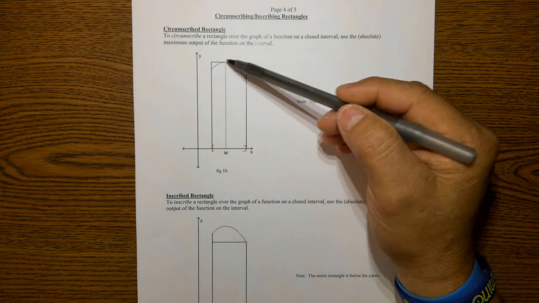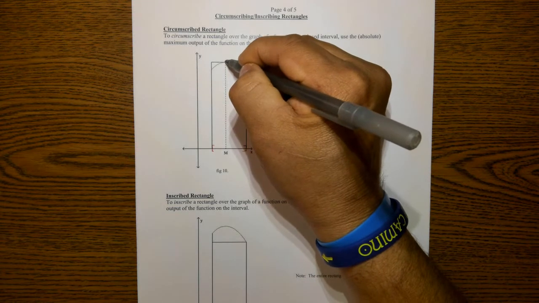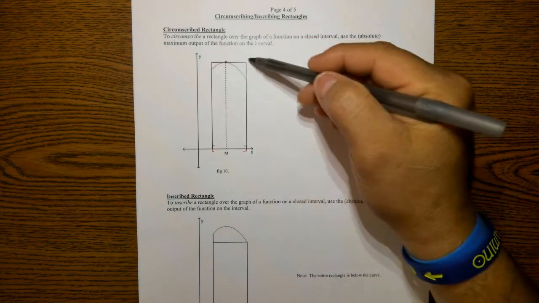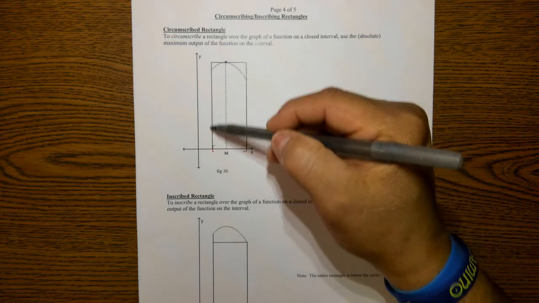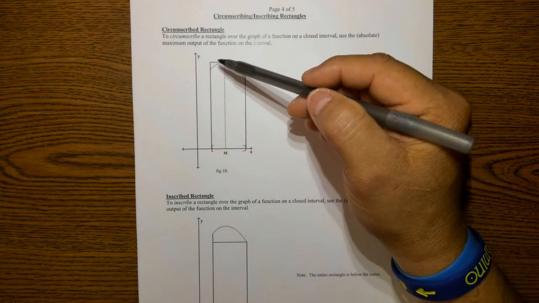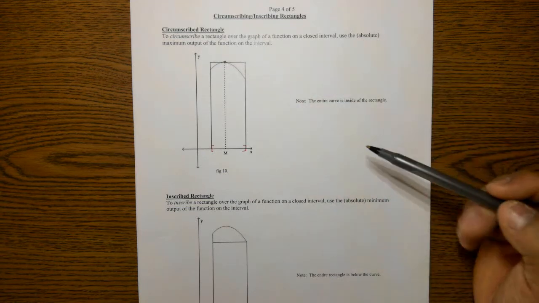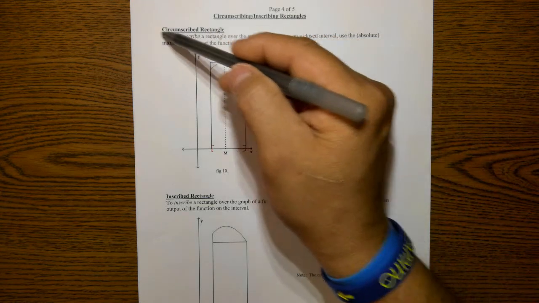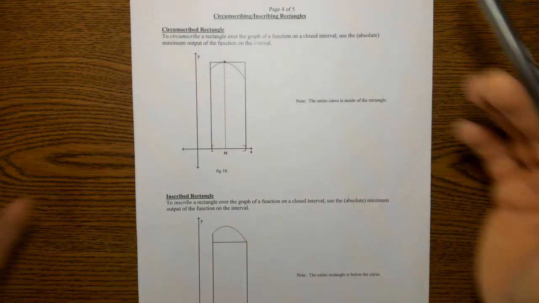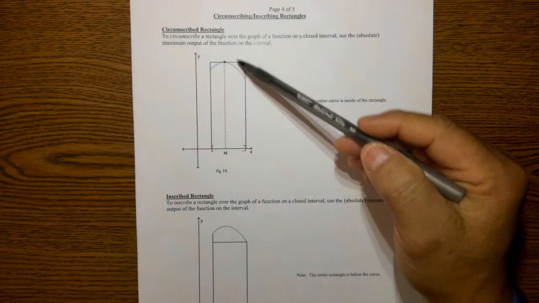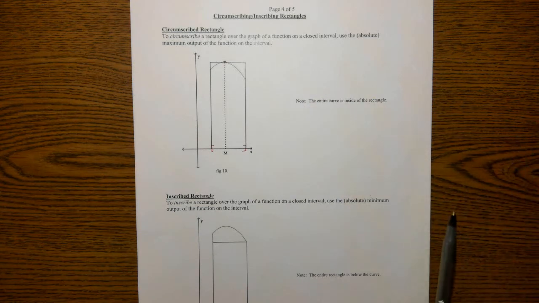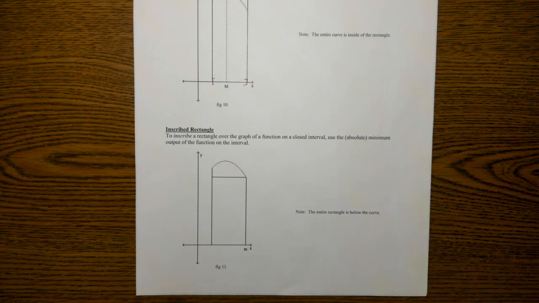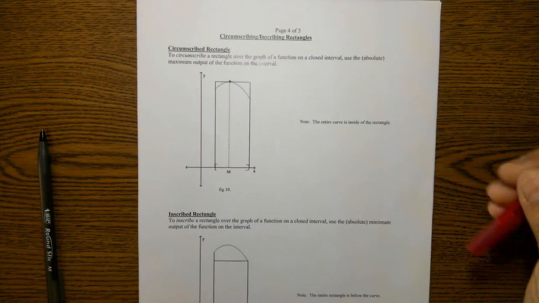So it's occurring here at the peak. There's the peak right there. So I draw my rectangle, and you can see that it is over the entire curve. The entire curve is inside the rectangle. That's what I mean by circumscribing the rectangle, making it over the curve itself.